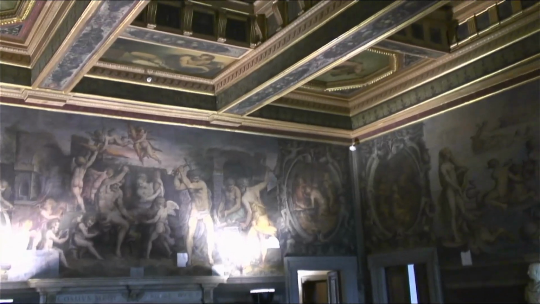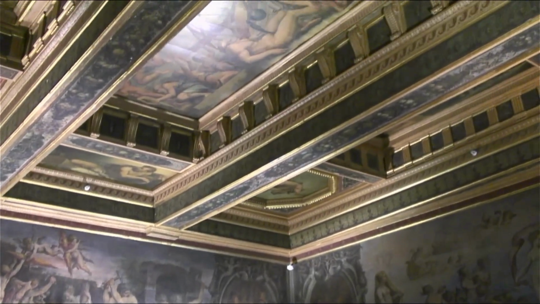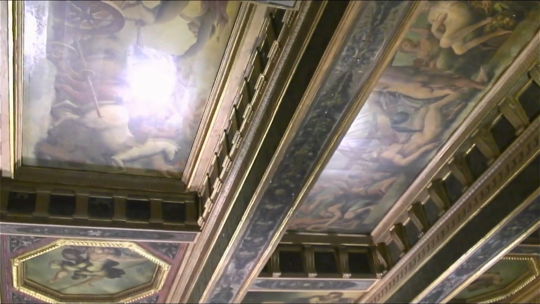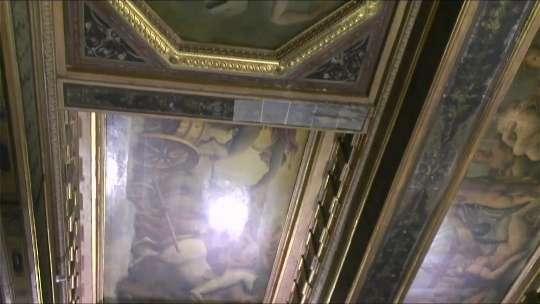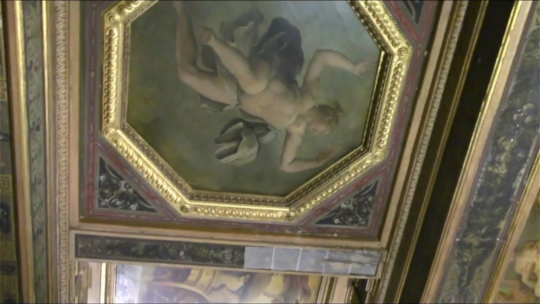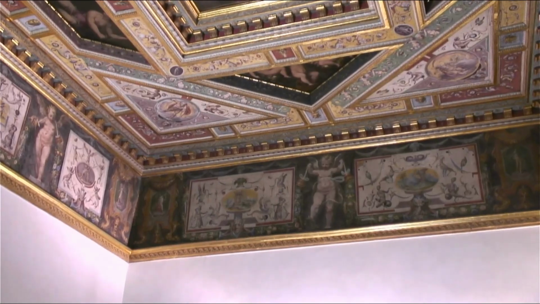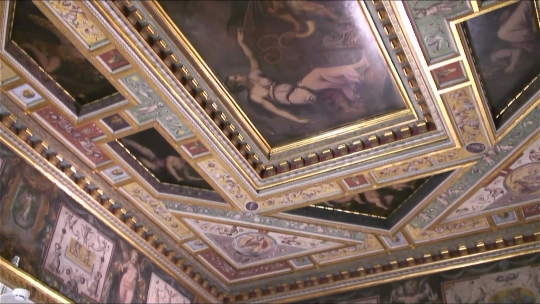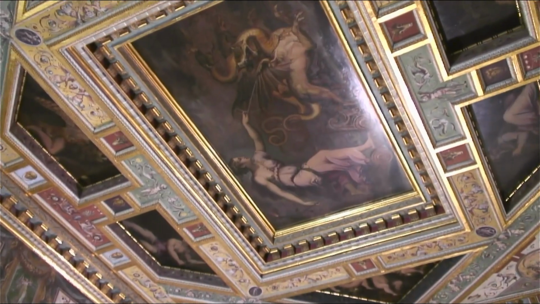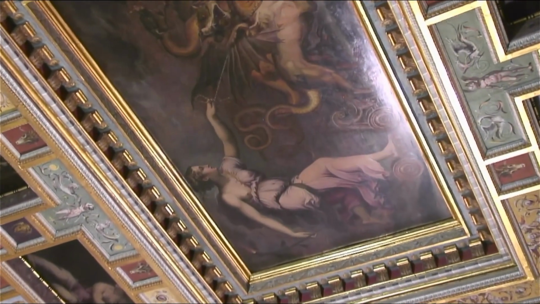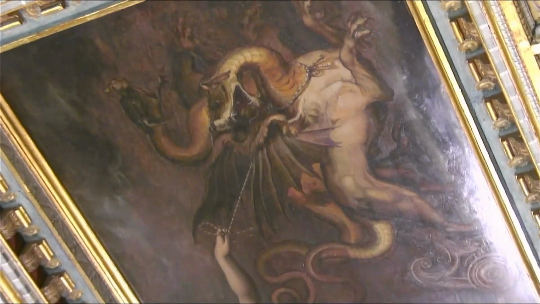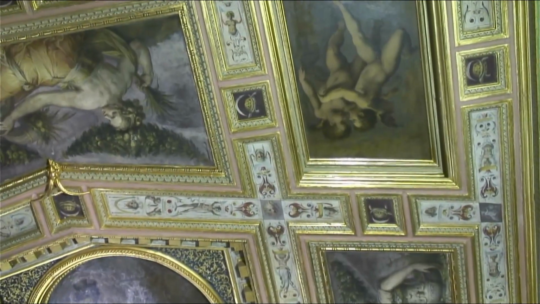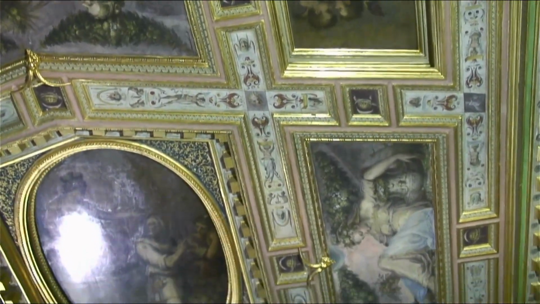This is a room next door. Another room, another ceiling. Woman and serpent. Another room, another ceiling.